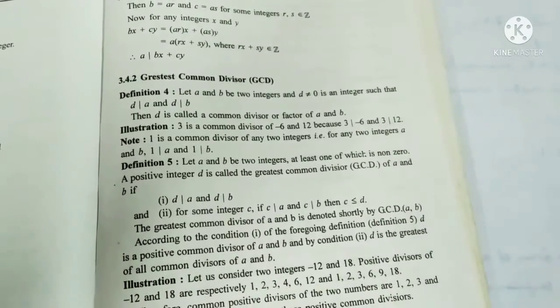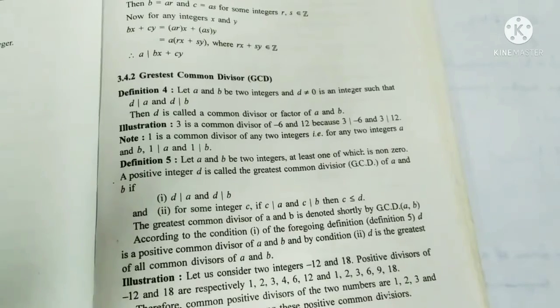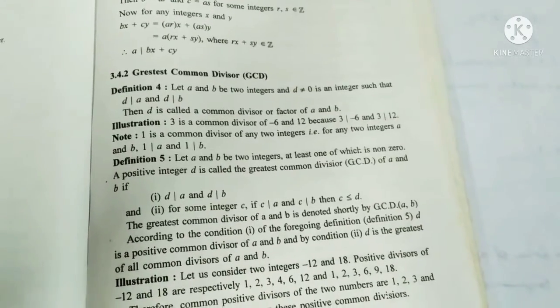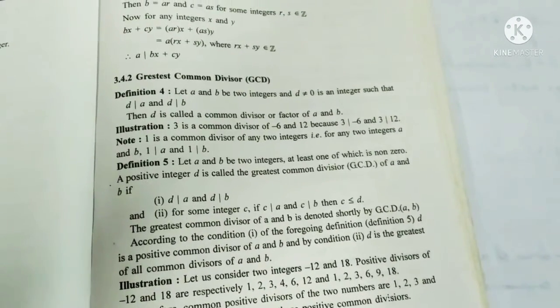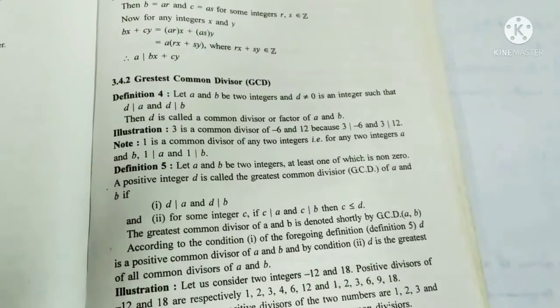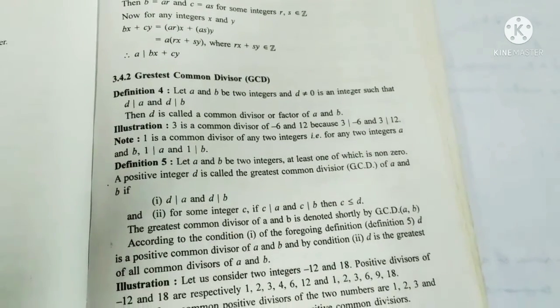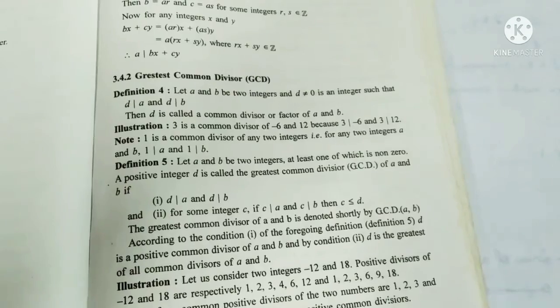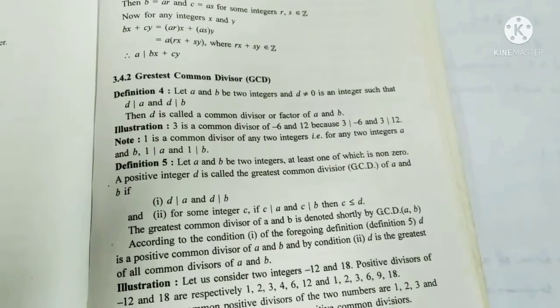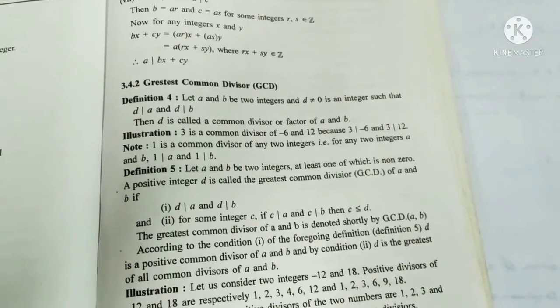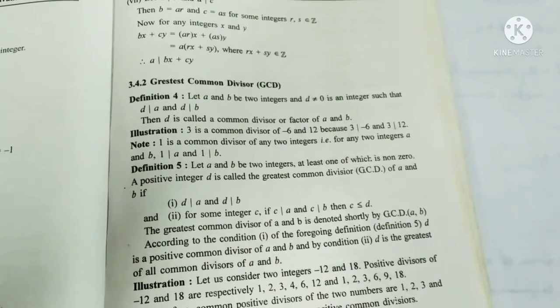Now if I want to say greatest common divisor, for example, let a and b be two integers, at least one of which is non-zero.